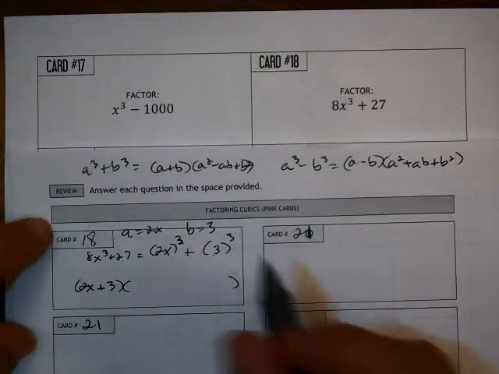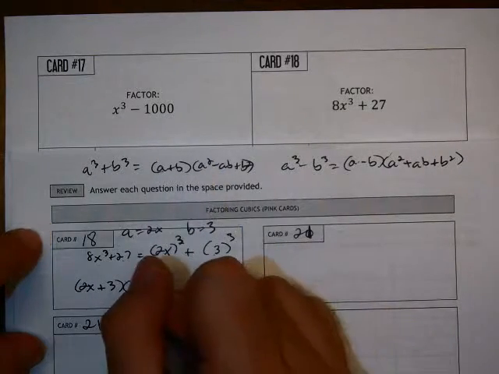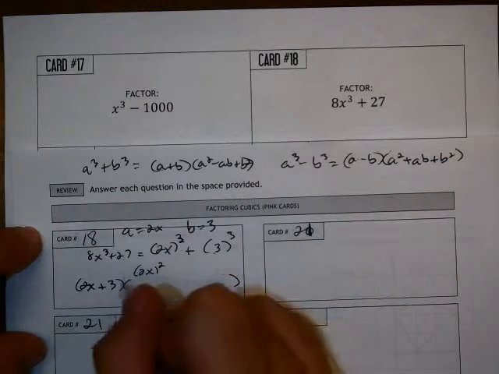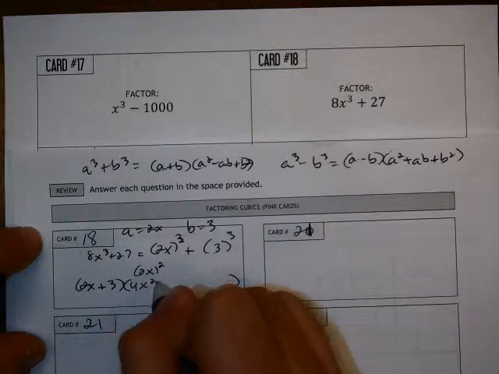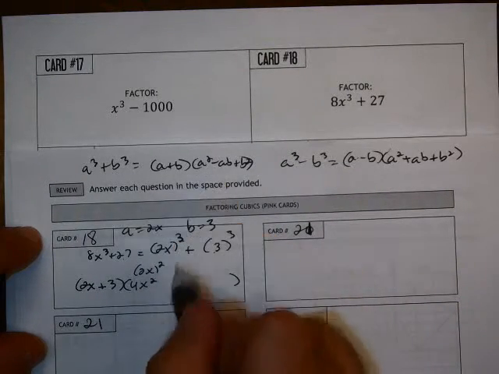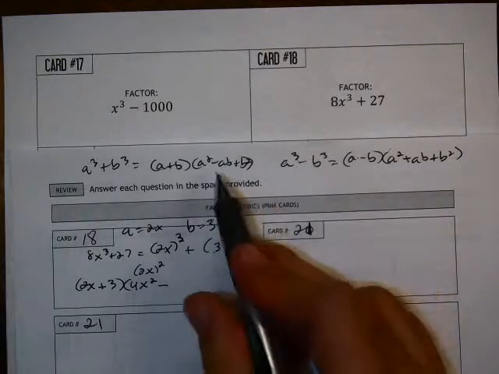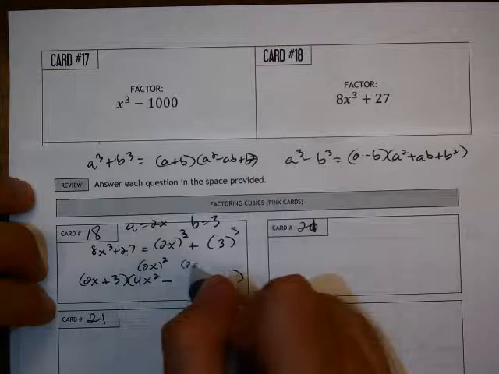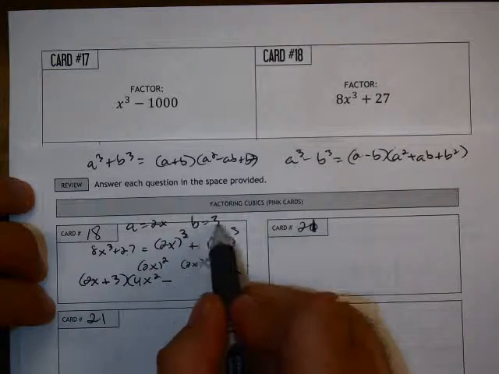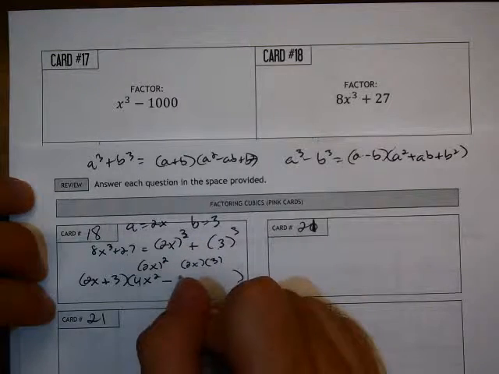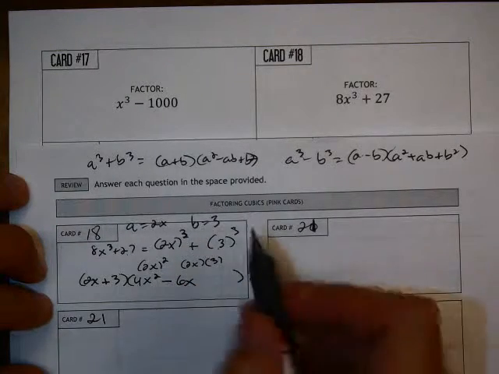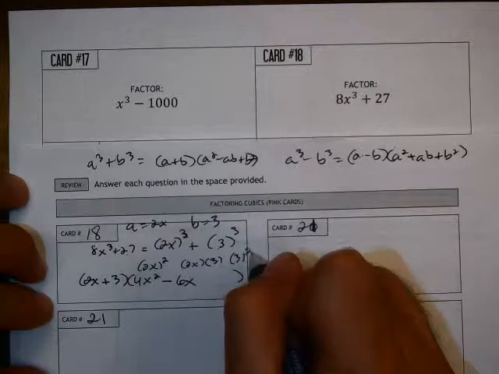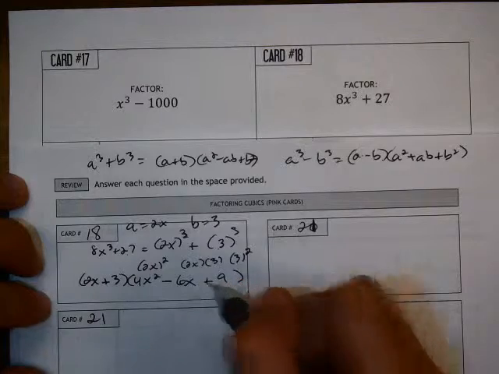Now for the rest, a squared means I'm taking the 2x and squaring both parts of that term. 2 squared is 4, x squared is just x squared. The sign is going to be minus. I'm taking that right from the formula, and minus ab. Now ab means I'm going to take 2x for a, 3 for b, and multiply those together. 3 times 2x gives me 6x. And then the last one, b squared, I'm taking just that 3 and squaring it. That gives me positive 9.